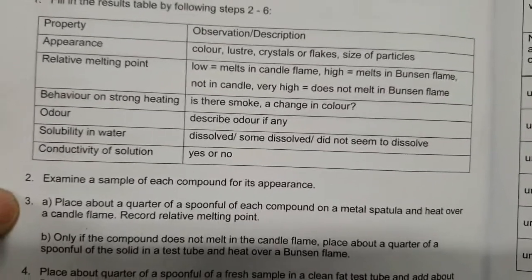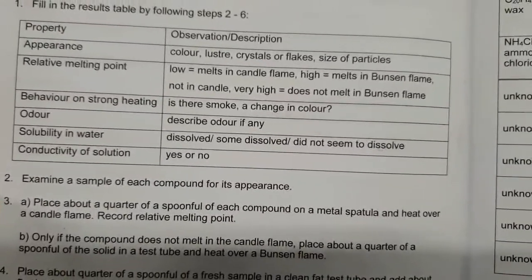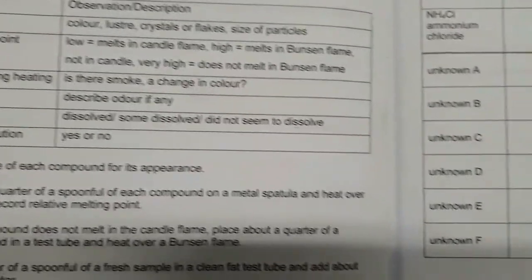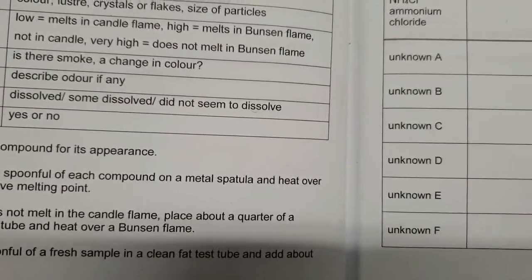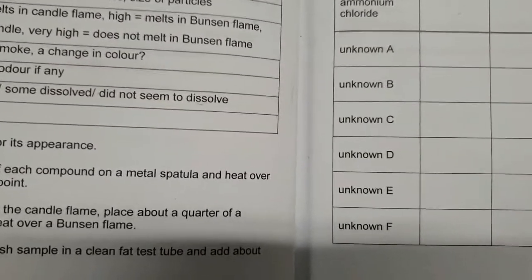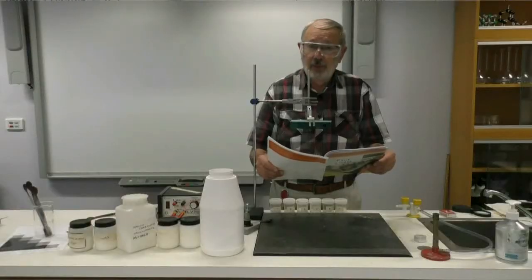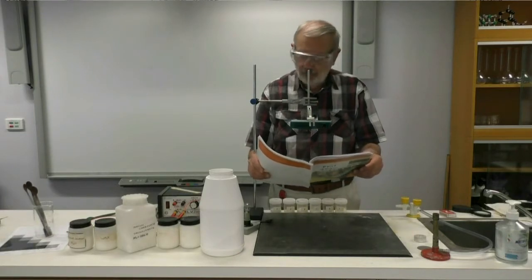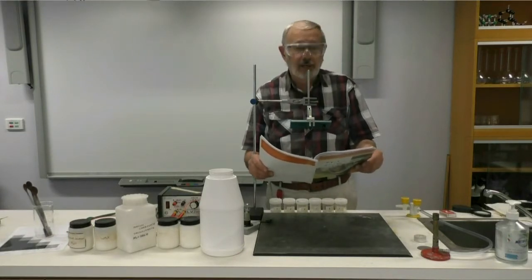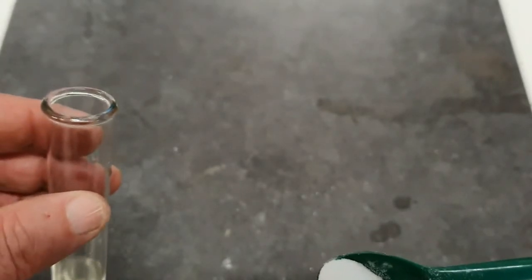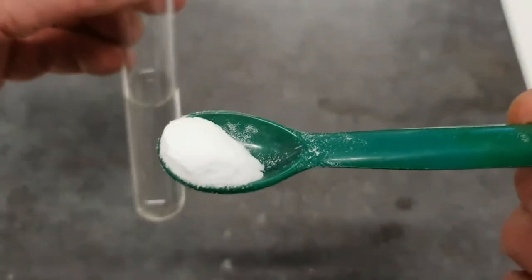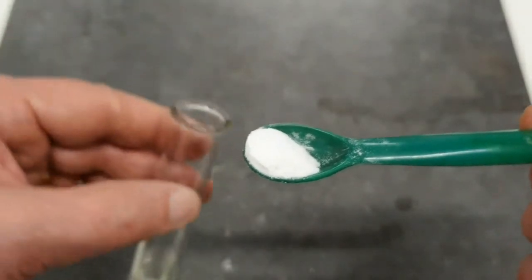The next physical property is solubility in water. Does it dissolve in water? Or some dissolved or did not seem to dissolve. In other words, we would describe it as insoluble. So let's try first of all our calcium carbonate. So I have here a test tube partly filled with water, and what I will do is add the calcium carbonate. We'll see what happens.